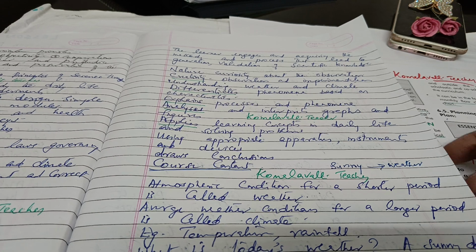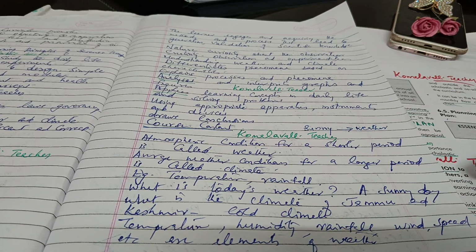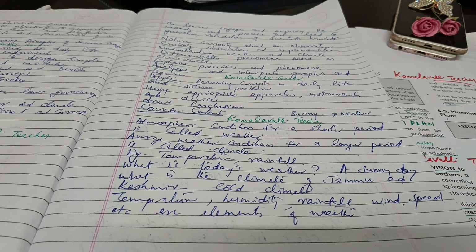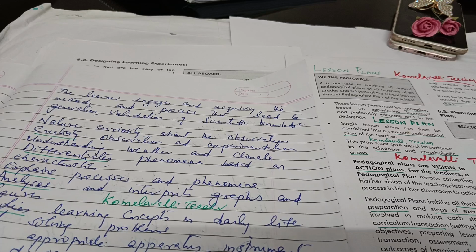And how will we calculate the temperature? For example, temperature and rainfall. What is today's weather? A sunny day. What is the climate of Jammu and Kashmir? Cold climate. Temperature, humidity, rainfall, wind speed, etc. are elements of weather.